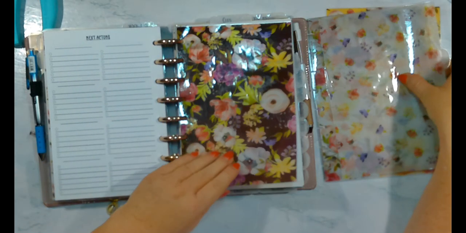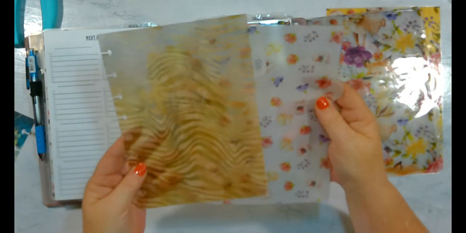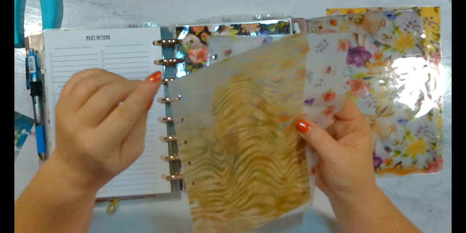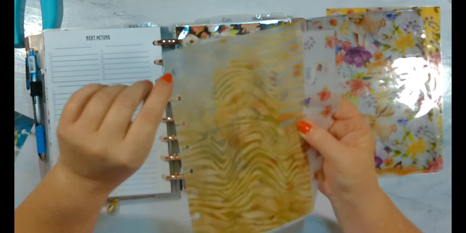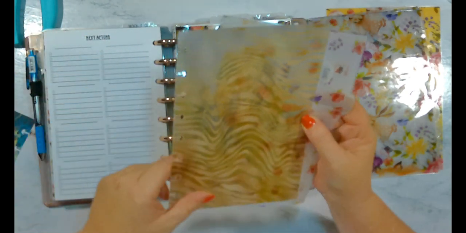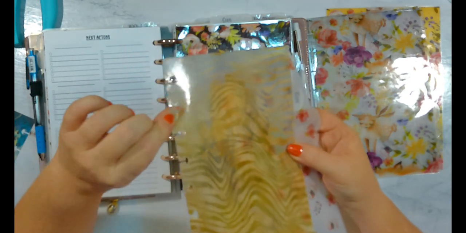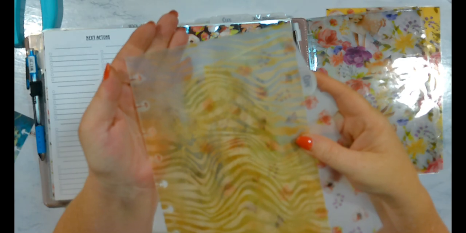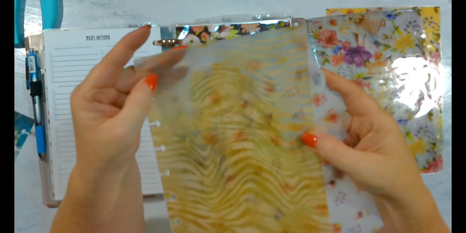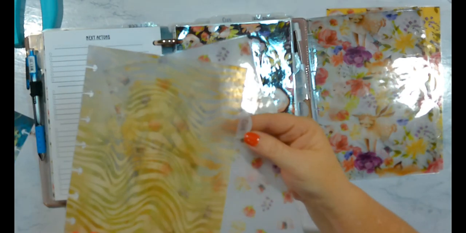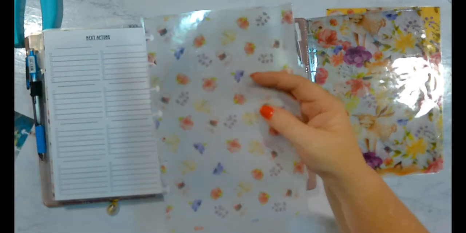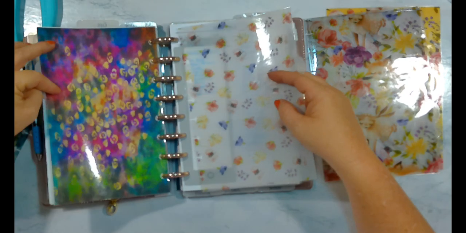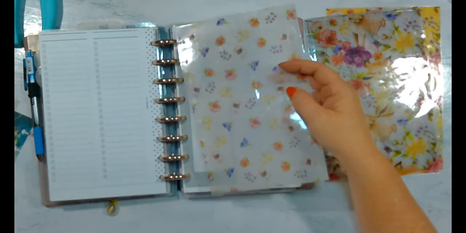So if you notice, I don't even know if the camera will pick it up, when I did that, it cut into the seal of the laminate. And so, do you see that? I don't know if y'all can see that. See how the laminate is coming apart, even on the top here, too. So yeah, that was no bueno. That was no bueno.